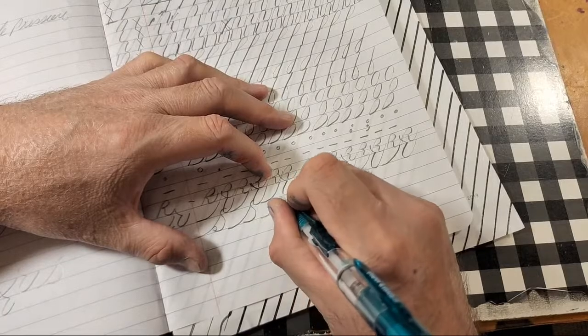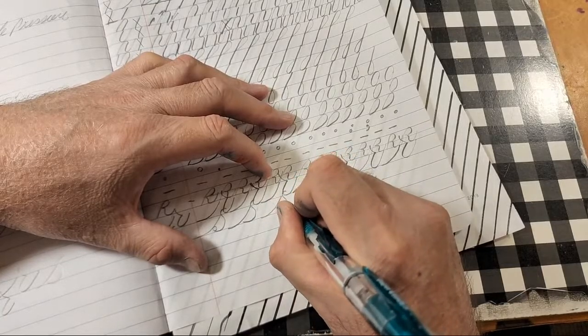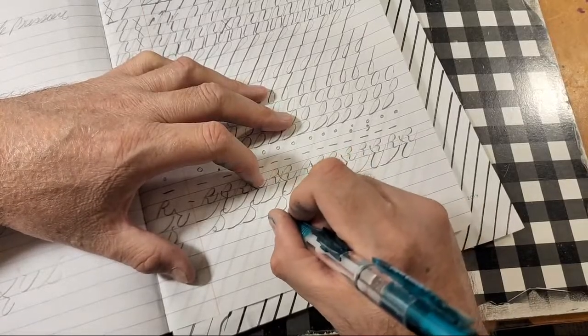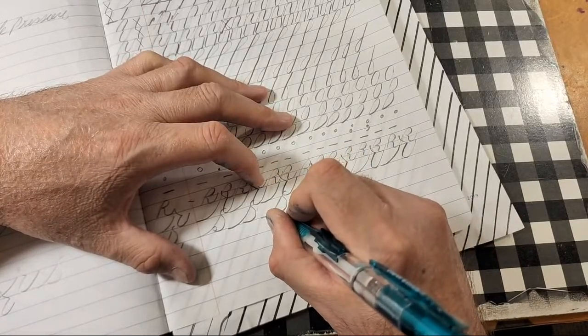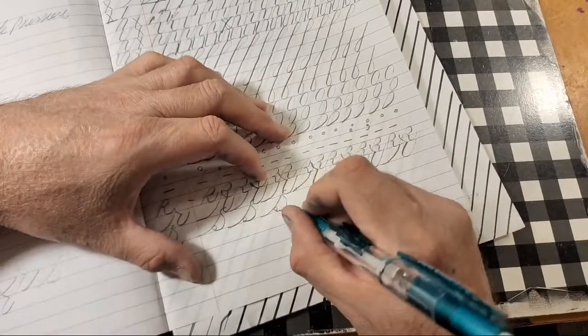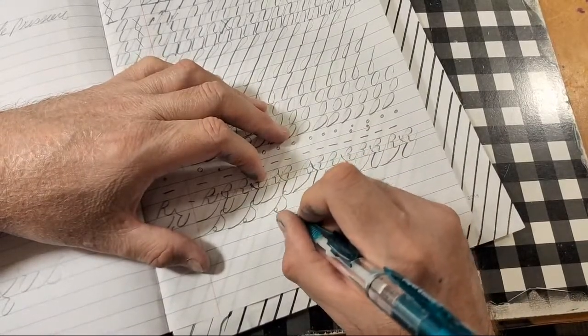So, upstroke, S-stroke. I sometimes come down and make it into a ball serif. You can do that if you want to.